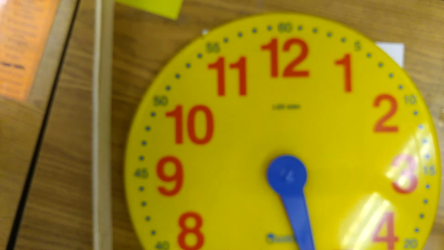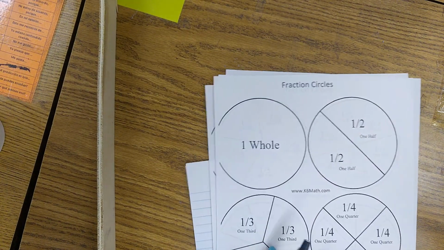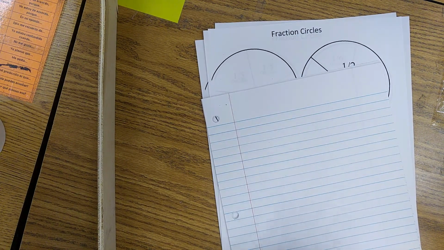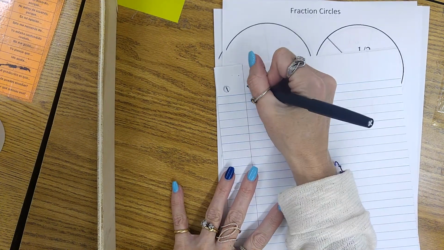So today our essential question is: how can you relate angles to fractional parts of a circle?